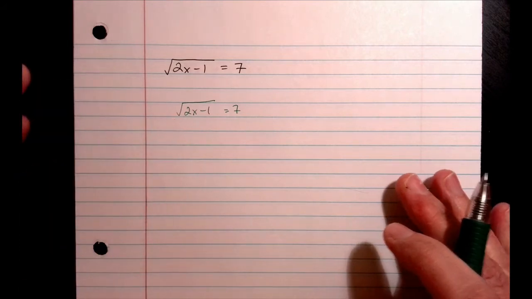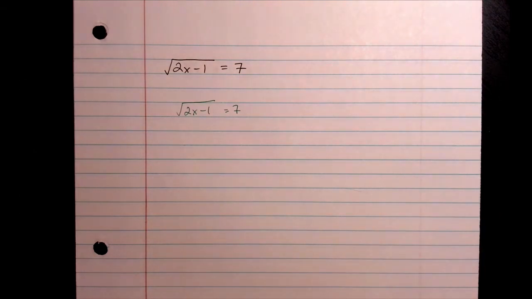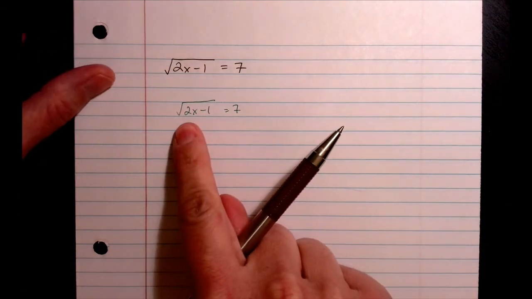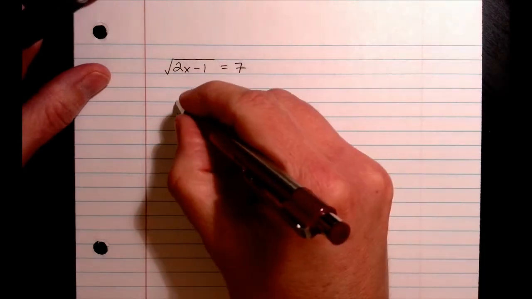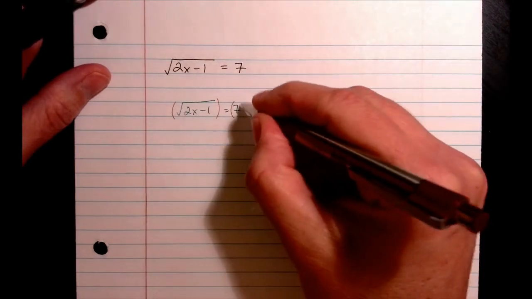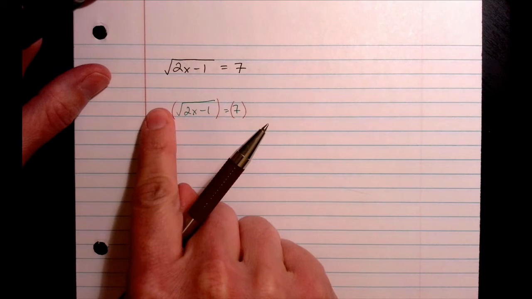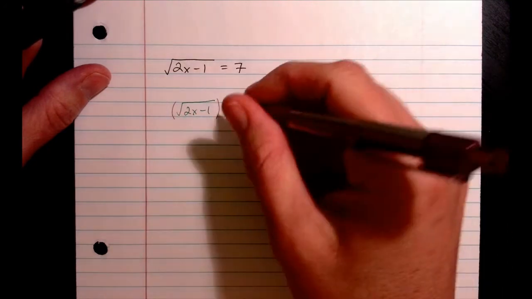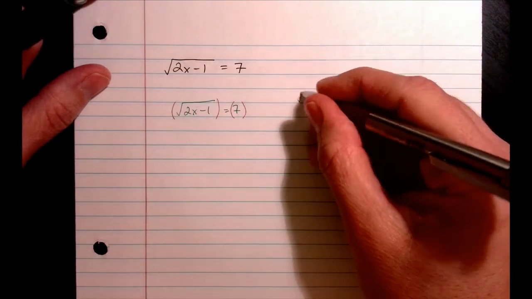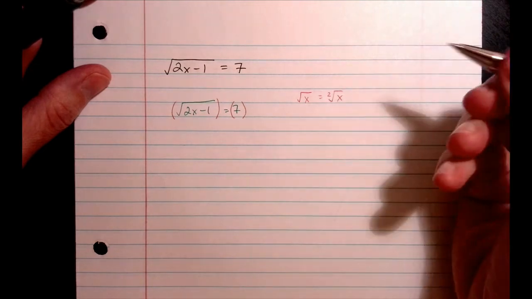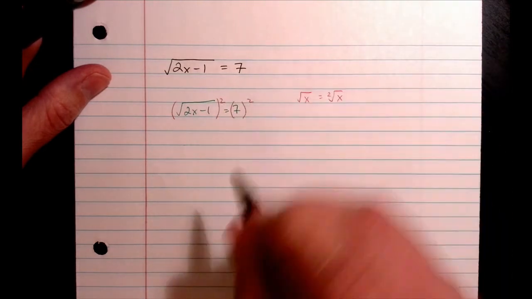And the way we do that is applying powers. Now, this is a square root function, which means the index is 2. So I'm going to apply a power on both sides in order to simplify out this index of 2. So because the index is 2, I'm going to apply a power of 2 on both sides.